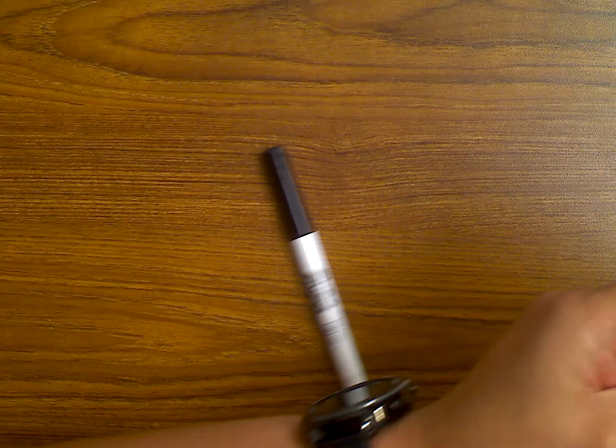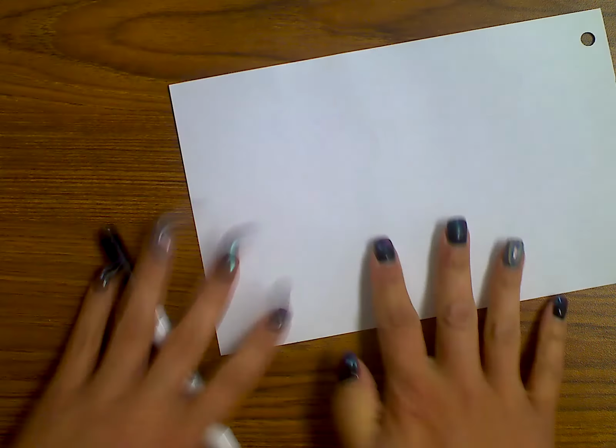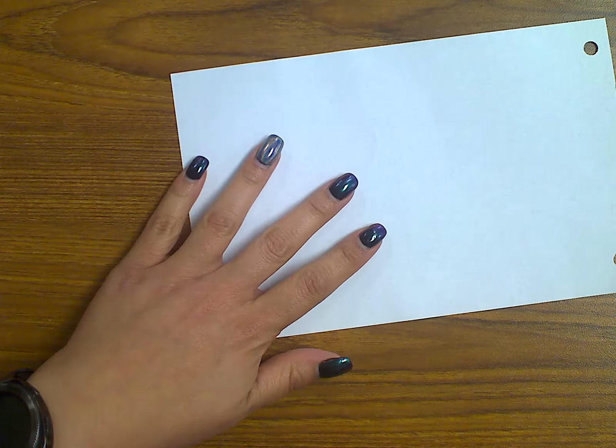So your choice if you want to do that, but everyone had to get their notes, flip them over, and in case you were kind of confused, 7th, 8th, 9th period, on what to do on the back, I'm going to go ahead and go over it right now.